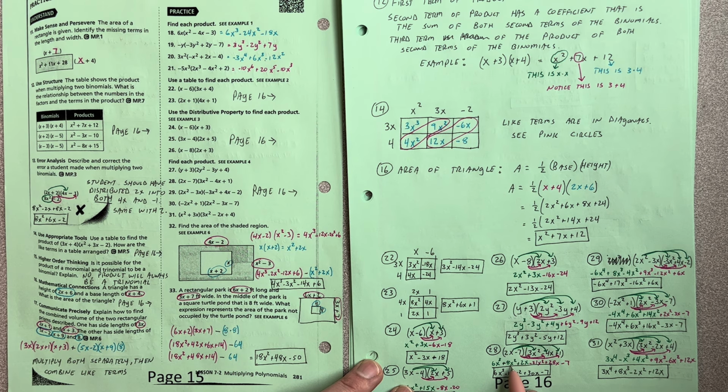Here's where my mistake is going to come into play. This is a negative 8x squared and a negative 21. Negative 8 minus 21 is not negative 13, so it's going to be negative 29x squared. So this here should say minus 29x squared. Cool, watching me correct my answer key in real time.